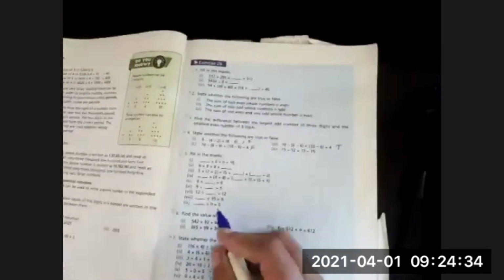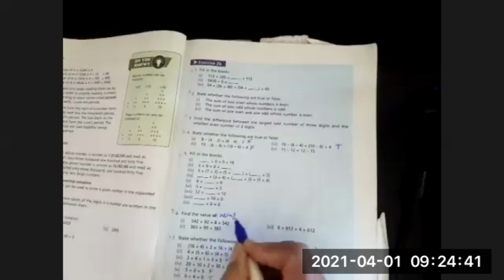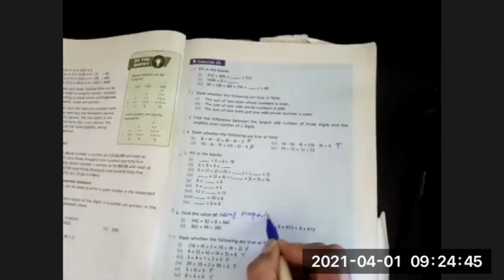The sixth question is find the value of, and you will give the heading: find the value using property. And the very first question is 542 into 92 plus 8 into 542.